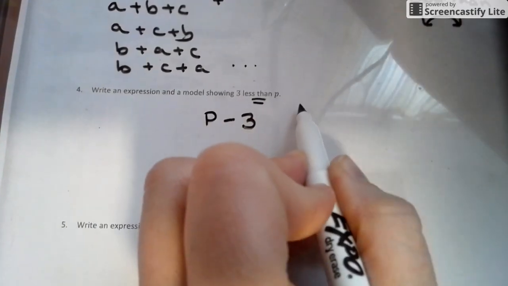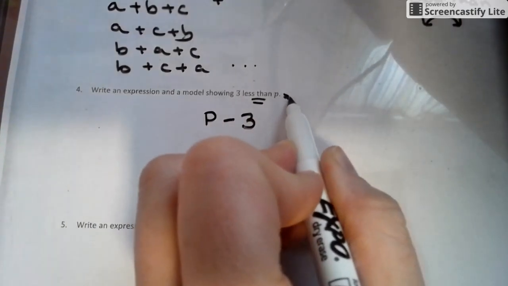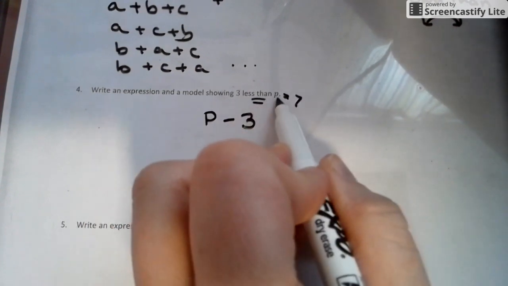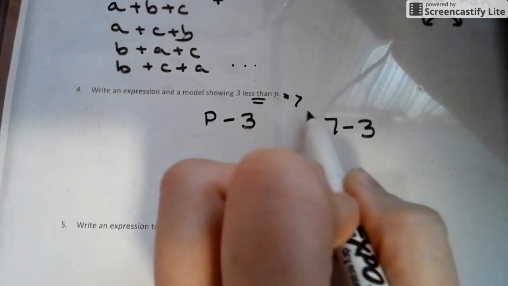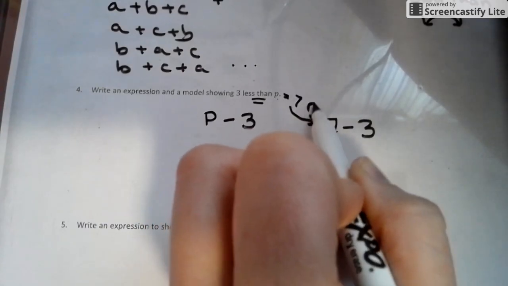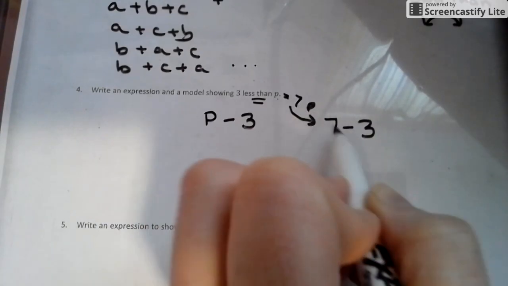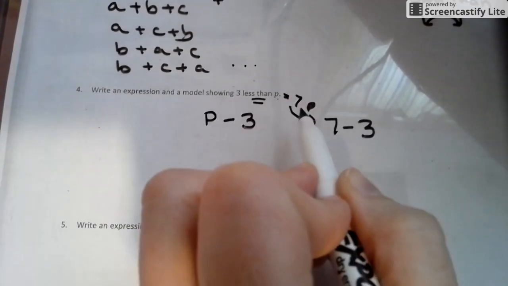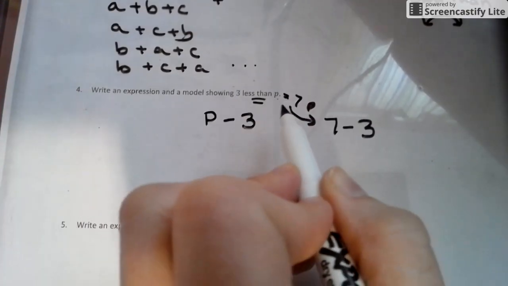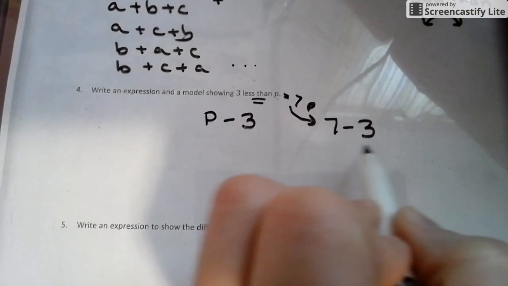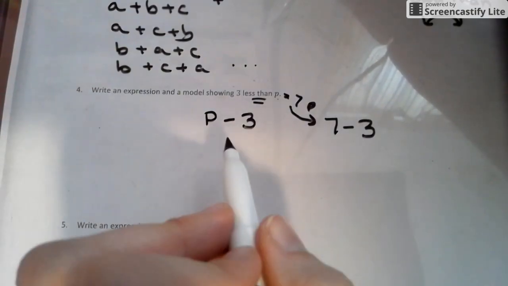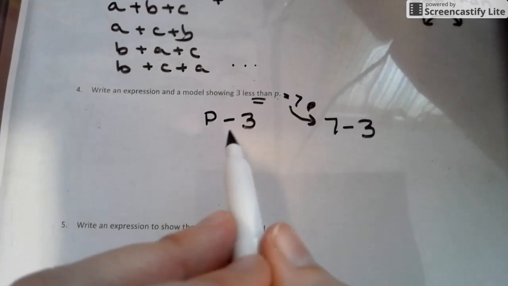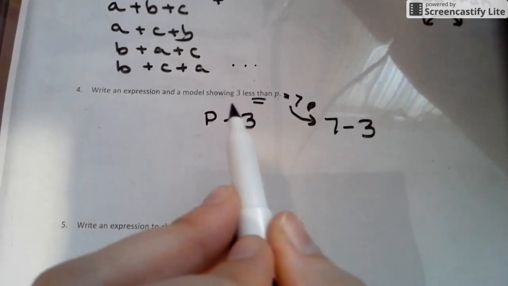If you gave it a value, let's say P was 7, 3 less than 7, you would set it up like this. See how the P had to come first? That would be the P. If P equaled 7 and I said 3 less than 7, you would put the 3 behind that P. That's why the less thans are super important, that you remember what you normally would see, you flip around.